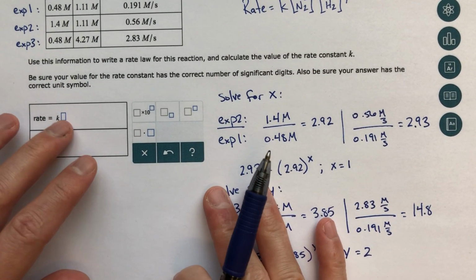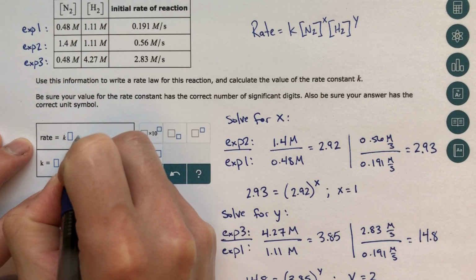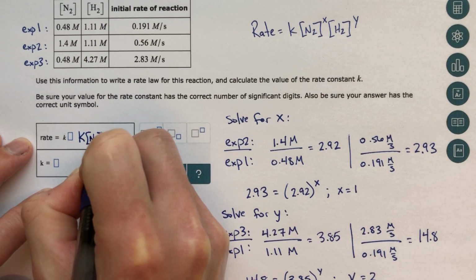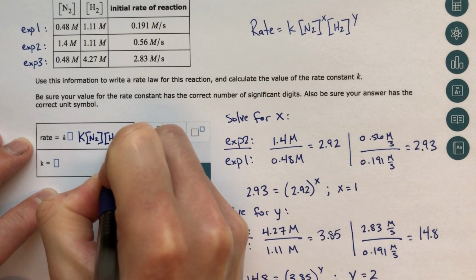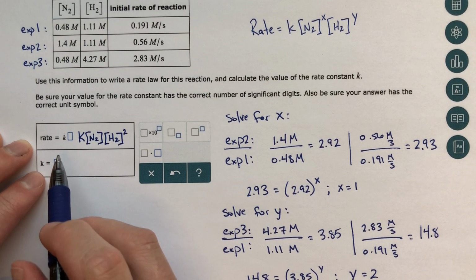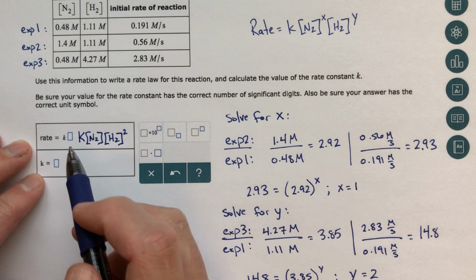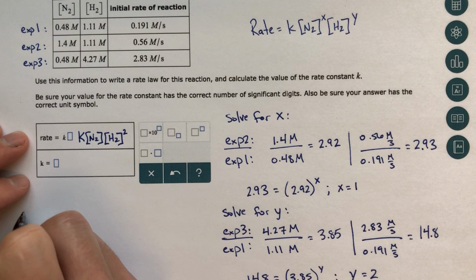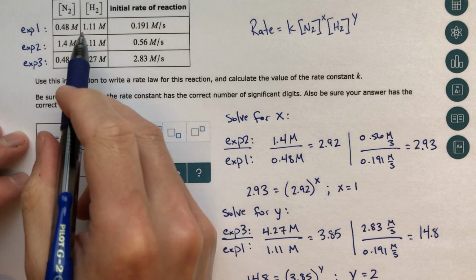So now we've got the answer for this part here. The rate equals, I'm just gonna write the whole thing, K times the concentration of N2, and that's to the first power, so we can just leave it like that, times the concentration of H2 to the second power. And then for our K value, we can really choose any of these experiments to plug in to solve for our actual K value. So what I mean there is I'm just going to choose experiment 1, and you don't have to choose experiment 1. You can choose any experiment you want. And I'm going to plug in the values.